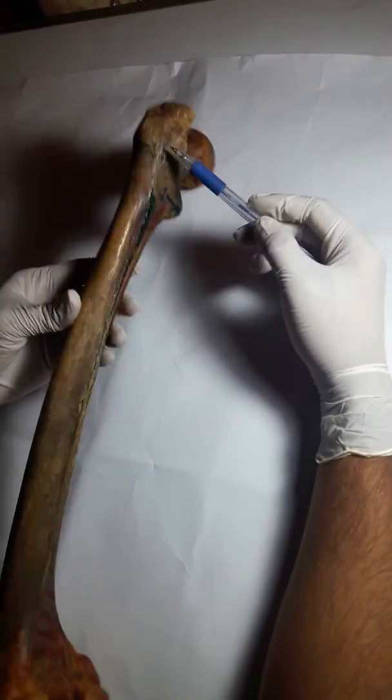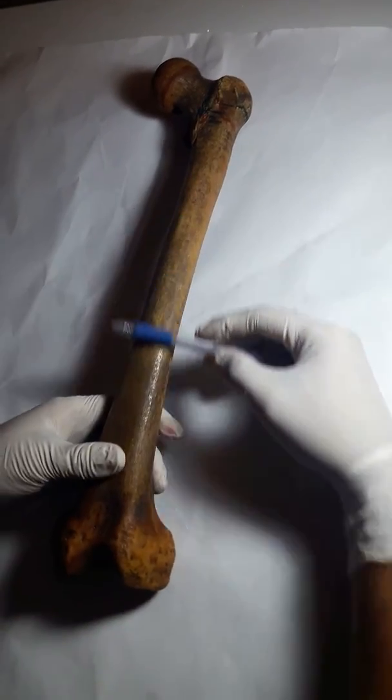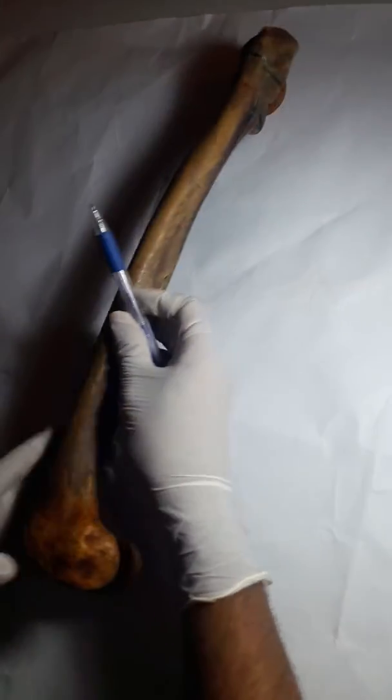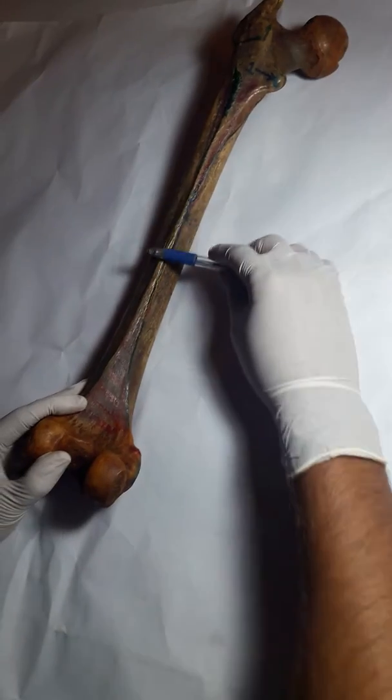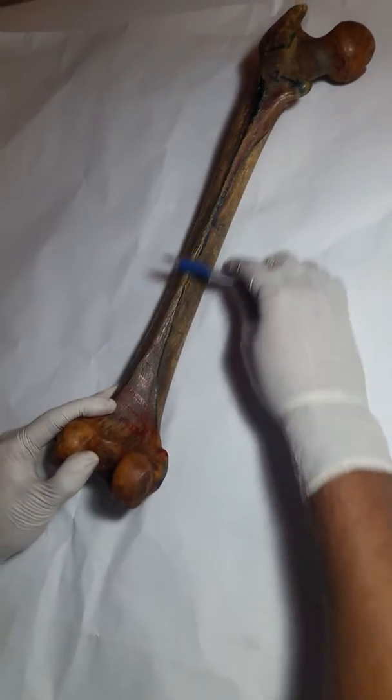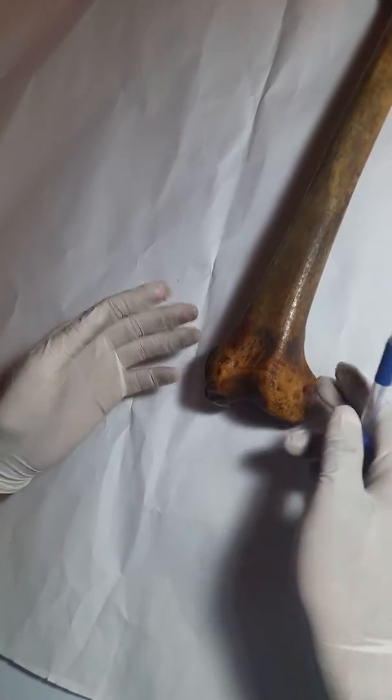Then the shaft is convex forward, and its posterior border is very sharp, and it is called linea aspera, and the lower end is expanded.